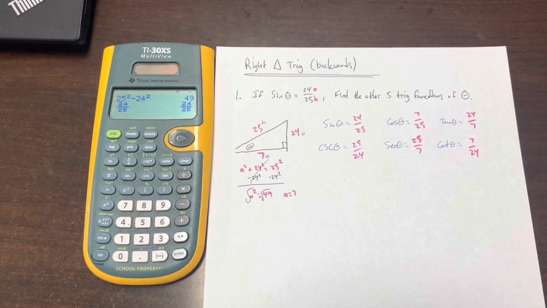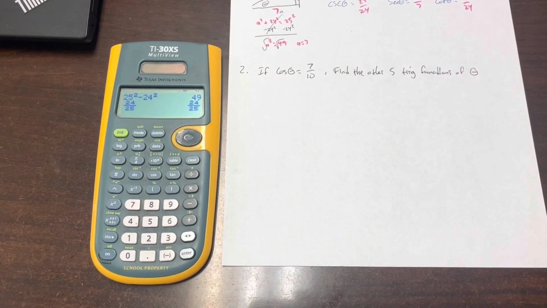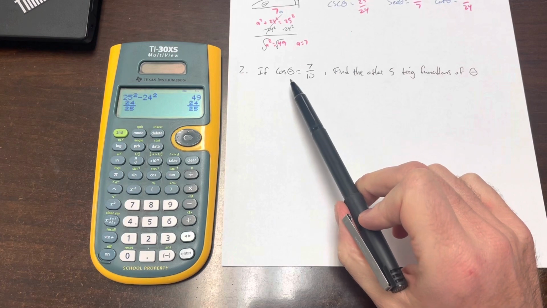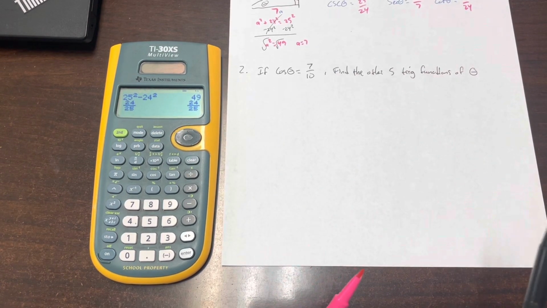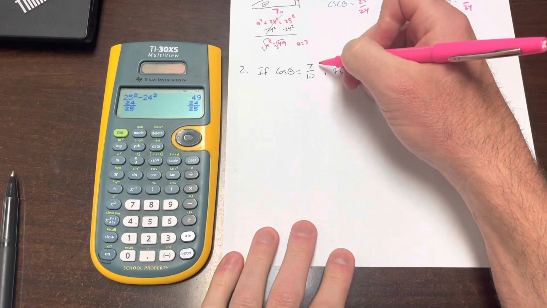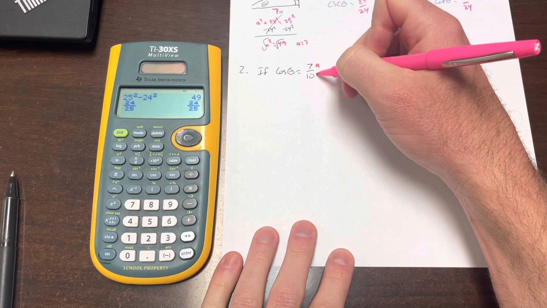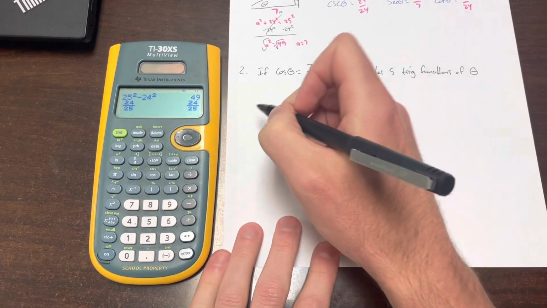Get out a pencil and a paper. Follow me with this one. Cool. Here we are with our second example. If cosine of theta equals 7 over 10, they want us to find the other 5 trig functions of theta. So do you remember what cosine represents? Yeah, that's right. It's the adjacent over the hypotenuse. So let's draw a picture of what that could look like.